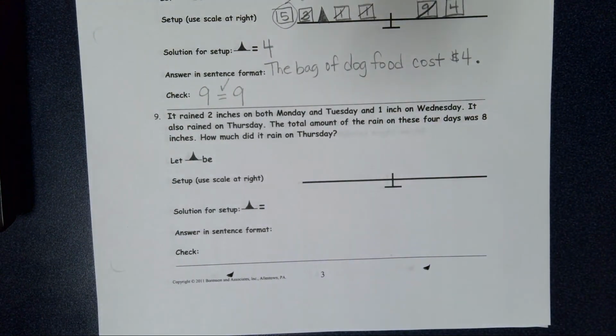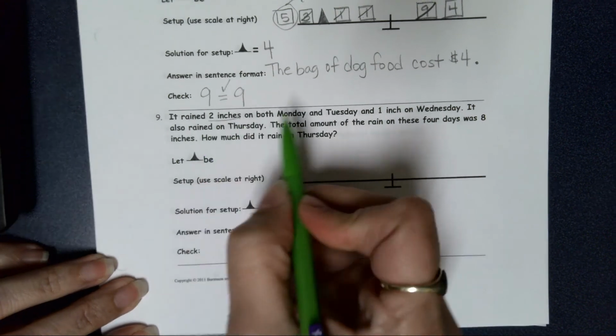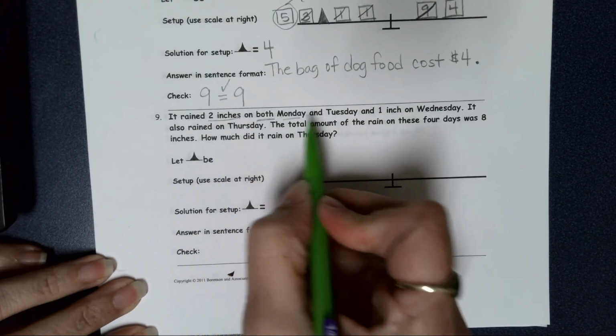Okay, for number 9. It rained 2 inches on both Monday and Tuesday, and 1 inch on Wednesday. It also rained on Thursday. The total amount of the rain on these 4 days was 8 inches. How much did it rain on Thursday? So it says it rained 2 inches on both Monday and Tuesday.